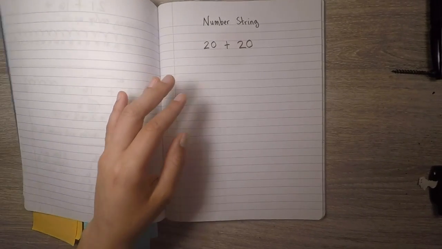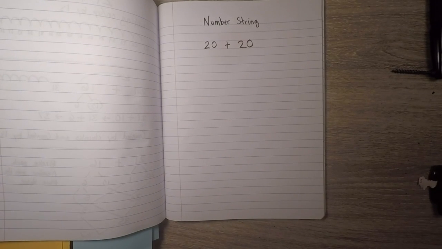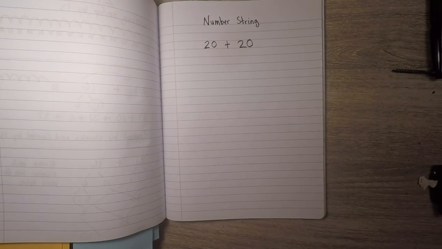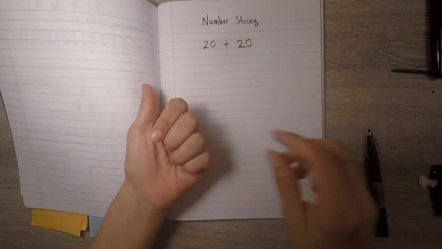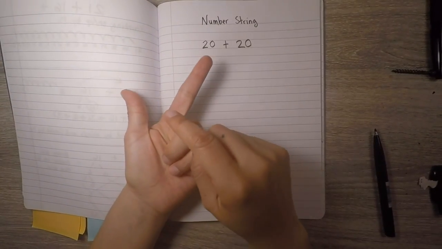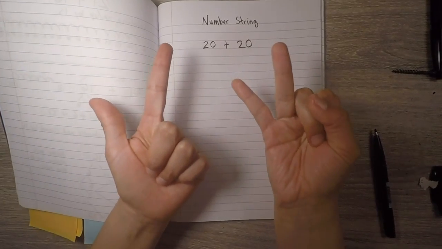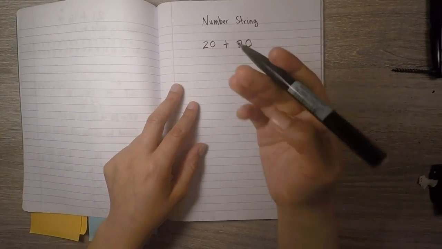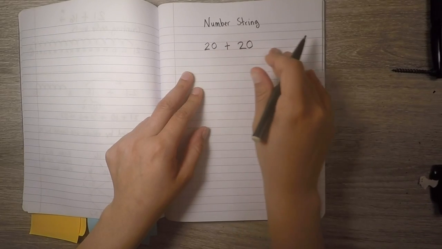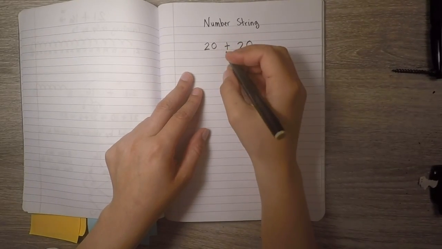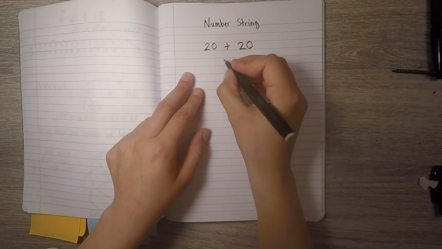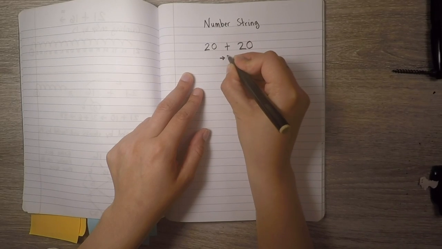If you know this as a number fact, you might have instantly said, oh, Ms. Suarez, that's 40. For others of you, you might have used a strategy where you broke the numbers apart into 10s, so you might have done 10, 20, 30, 40 to get to 40. And that's okay. Whichever way you did it, it led to 40.